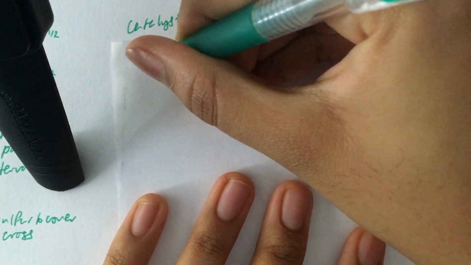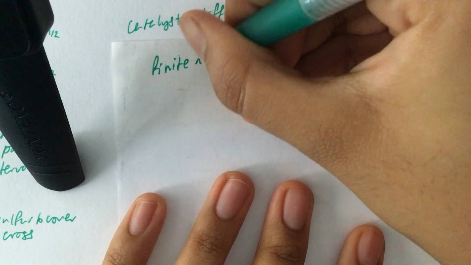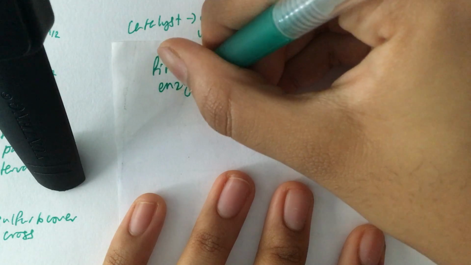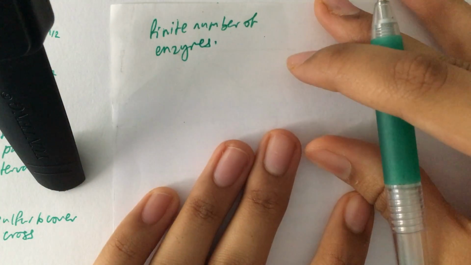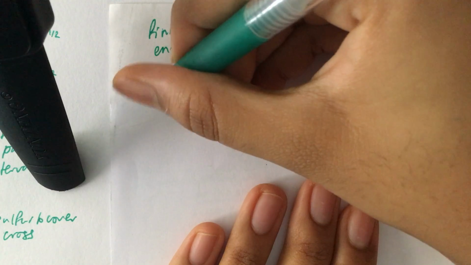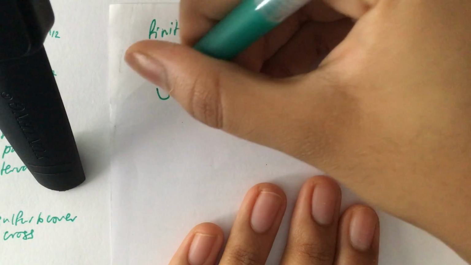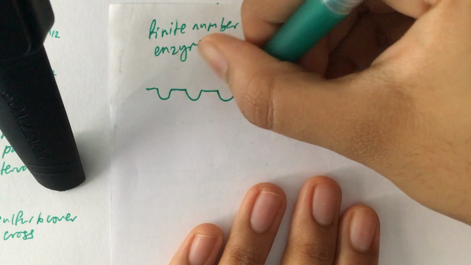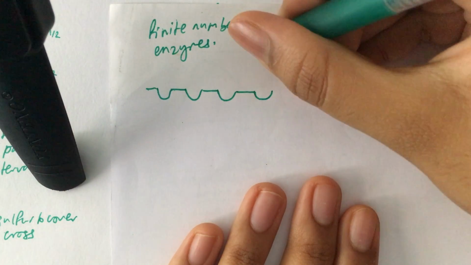It has a finite number of enzymes. So imagine the enzymes' active sites like a bunch of holes, and you have a bunch of marbles, which will represent the substrate.